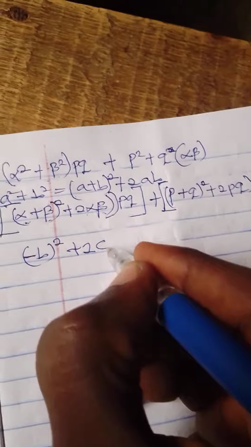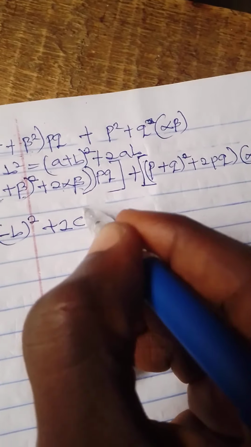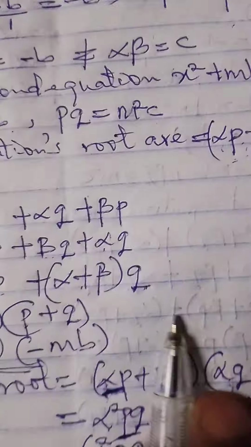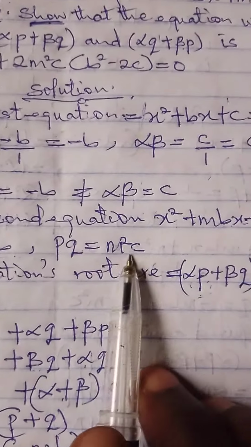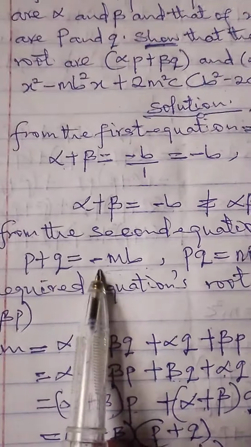It's very simple. So this thing now is multiplying pq. And what is our pq from this place? Our pq is m square c. Put it there, m square c. Then for this one we have p plus q from this place. P plus q is what? Minus mb. So put it.